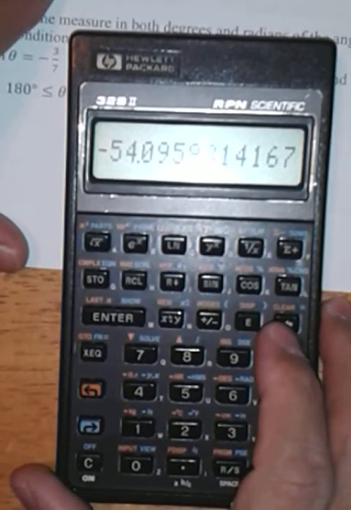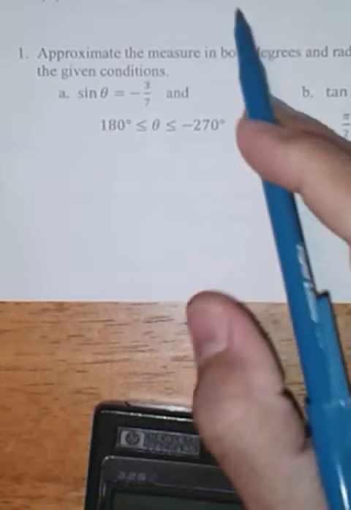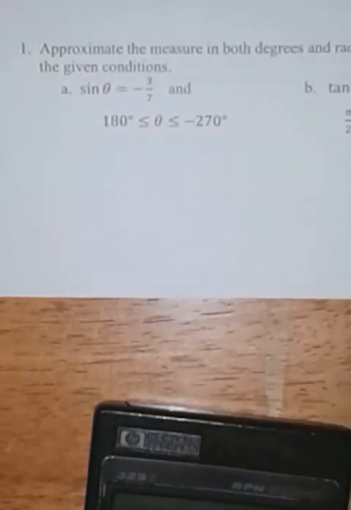So that is degrees. So it's negative 54 degrees. Let's call it negative 54.1 degrees, or 54.10, whichever one, okay?